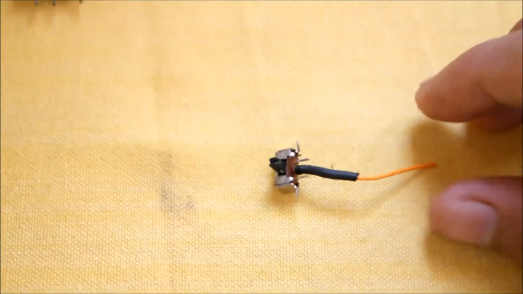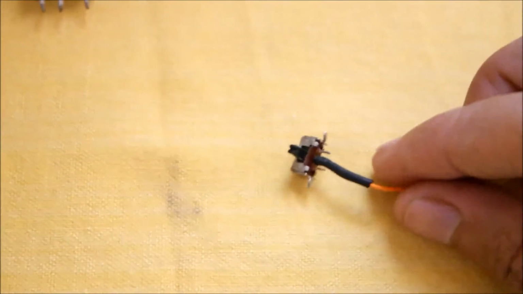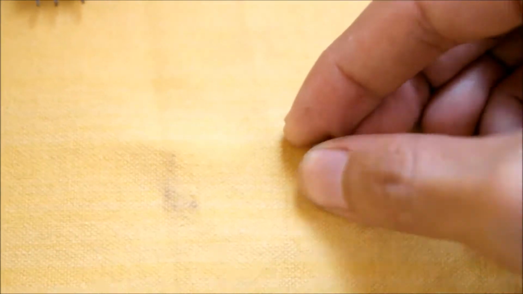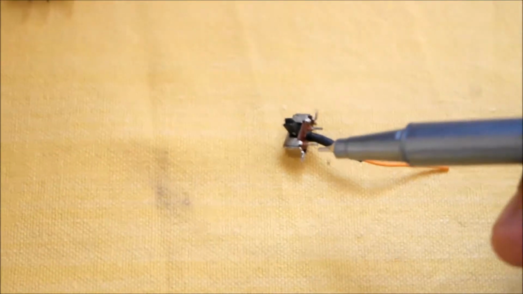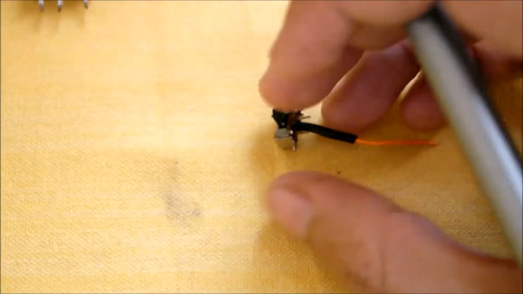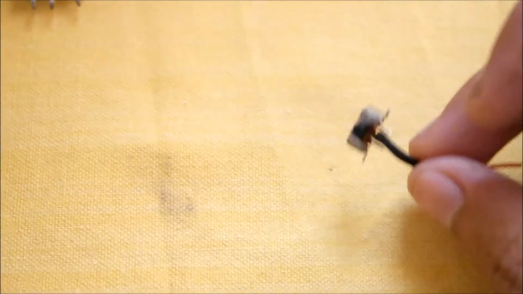I just soldered a piece of wire to elongate the middle pole, the common pole, on this double throw switch. This can also be used as a normal switch. Say you are connecting this pin and this pin. When you toggle it in this direction, these two get connected. When you toggle it in the opposite direction, they get disconnected. So you can use them as normal switches.